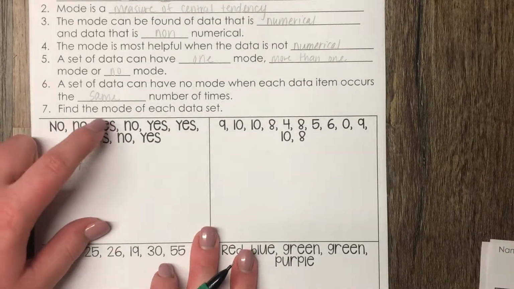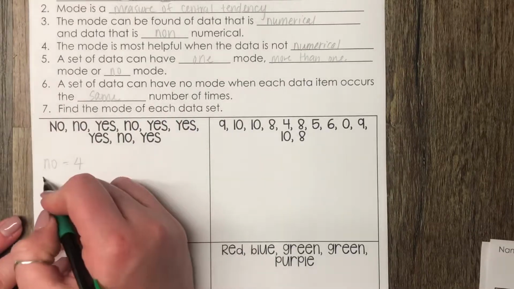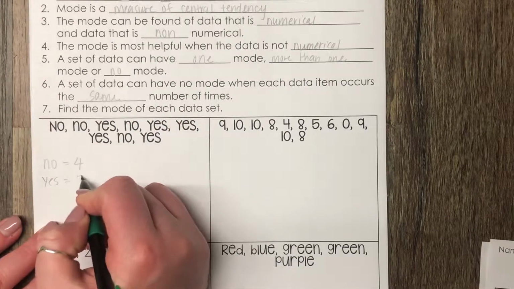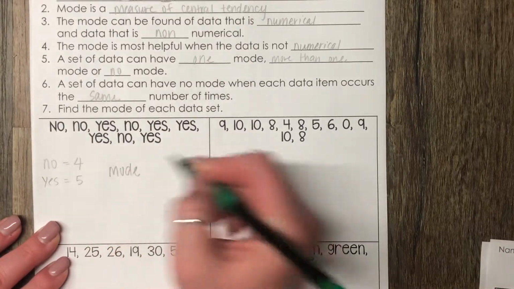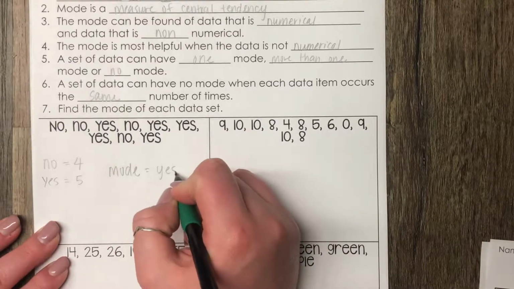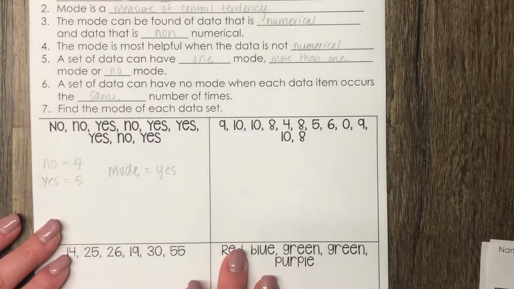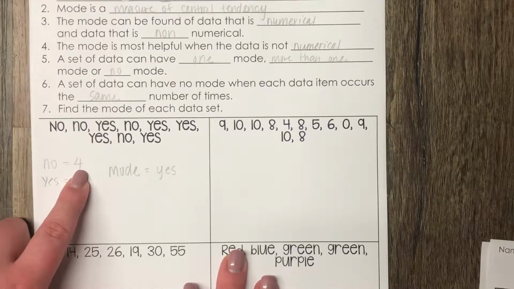And yeses, we had 1, 2, 3, 4, 5. So that means the mode for this set of data would be yes, because yes occurs more often than no. We have 5 yeses and 4 no's.